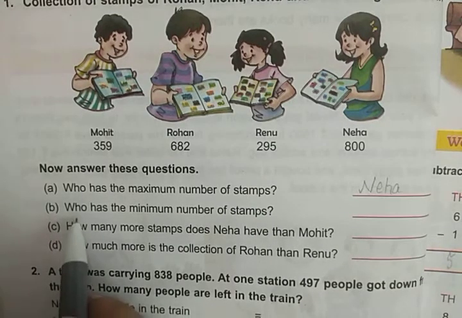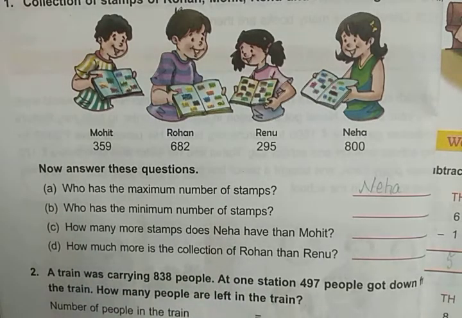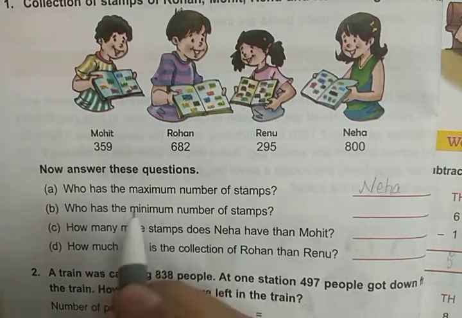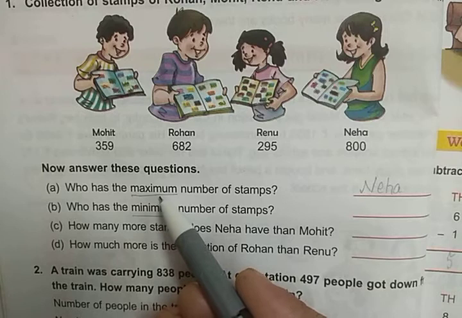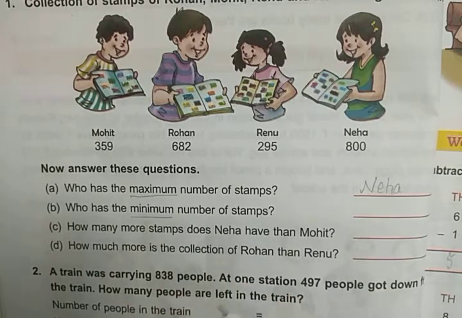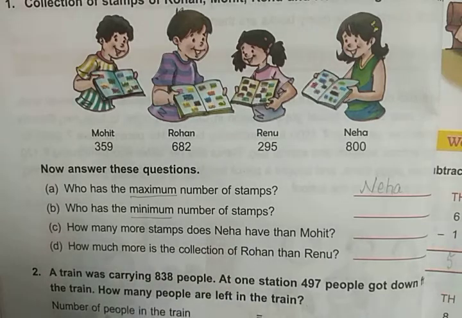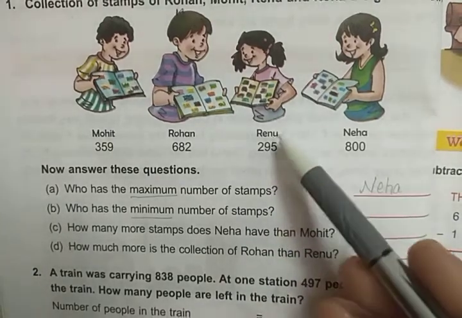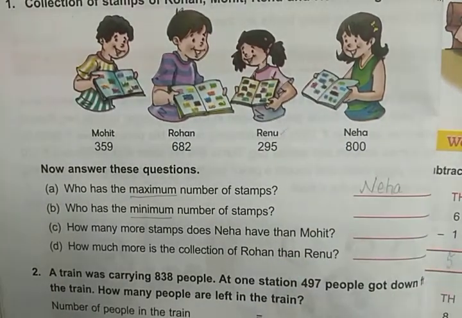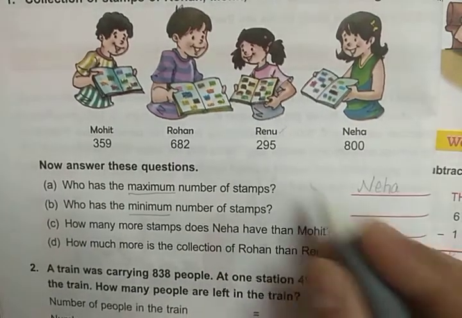Now second question is, who has the minimum number of stamps? Now minimum is सबसे कम stamps किसके पास है. So learn these two words, maximum and minimum. Maximum means सबसे ज़्यादा और minimum सबसे कम. So again compare these 4 numbers. Which one is the smallest? Yes, 295. So Renu has 295 stamps. So minimum number of stamps is with Renu.